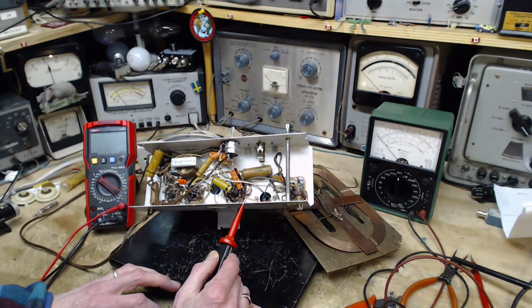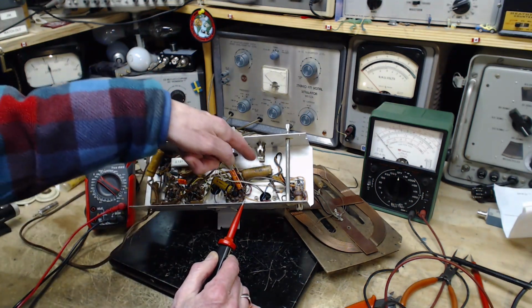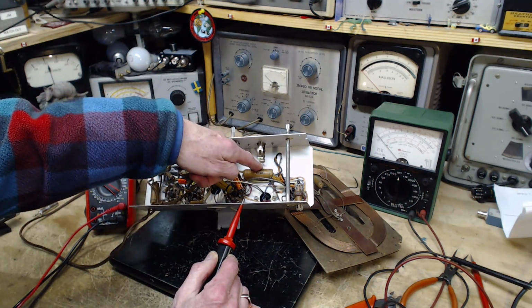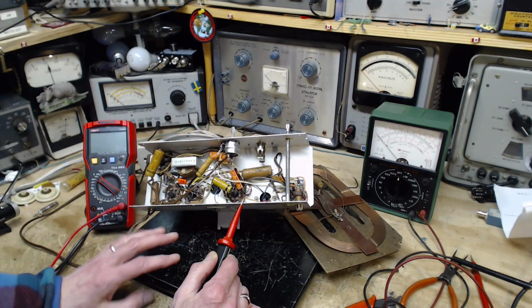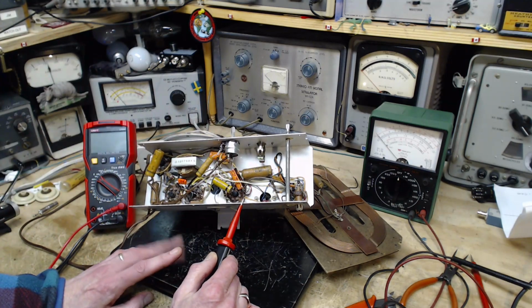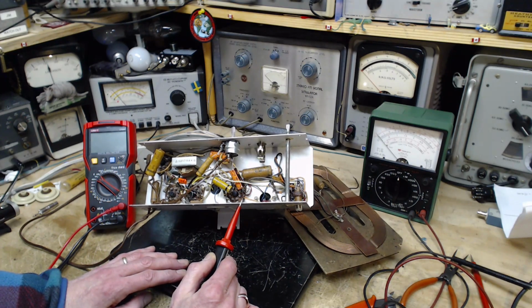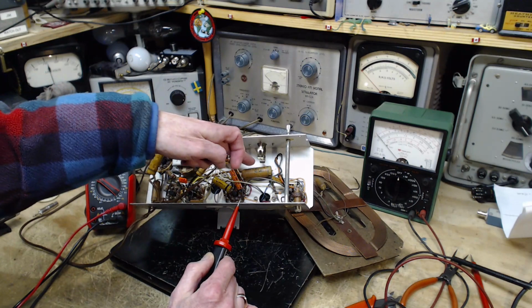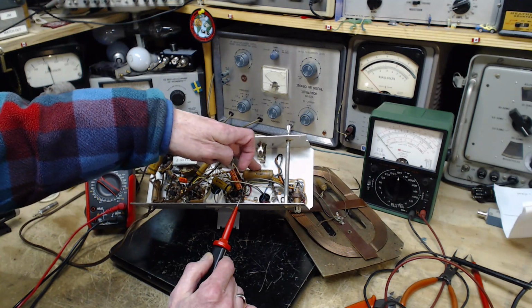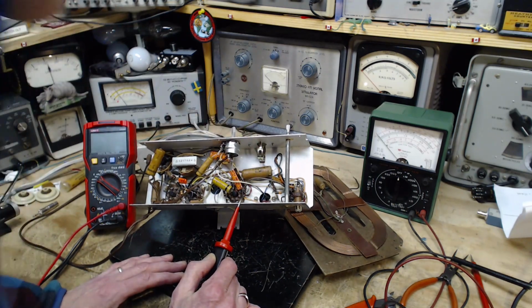Ooh, now what does that tell you? I think that pretty much proves that capacitor is leaking that kind of current, with the resistor disconnected.